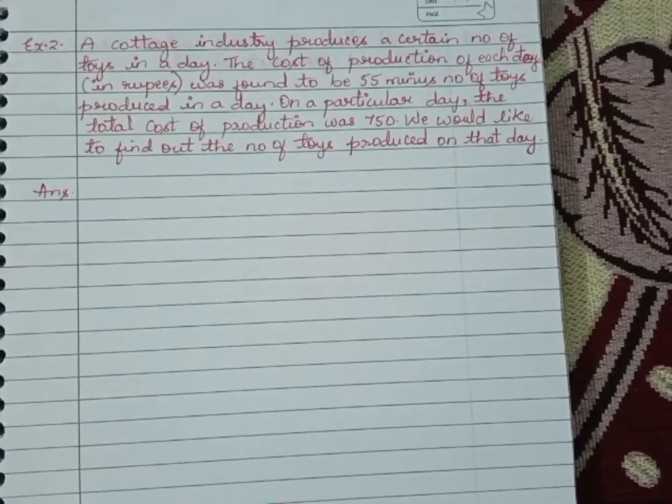Now the second sum is: a cottage industry produces a certain number of toys in a day. The cost of production of each toy in rupees was found to be 55 minus the number of toys produced in a day. On a particular day, the total cost of production was 750. We would like to find out the number of toys produced on that day.